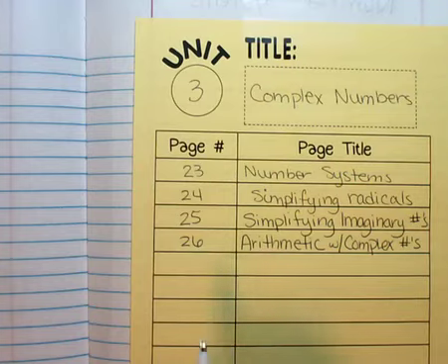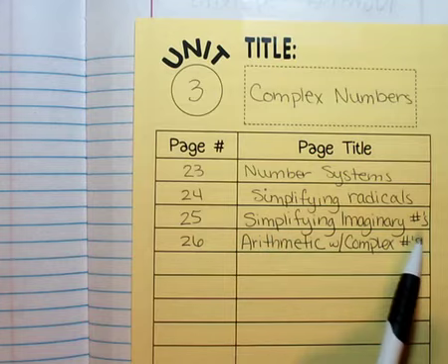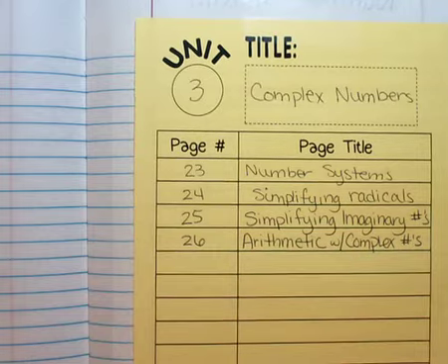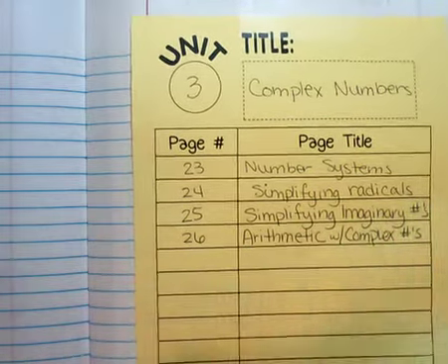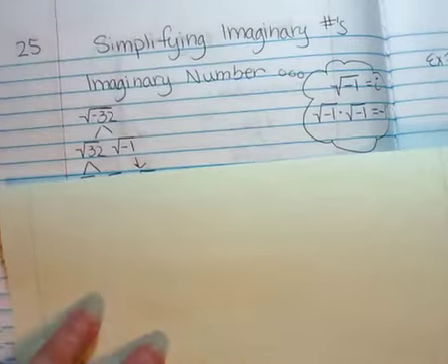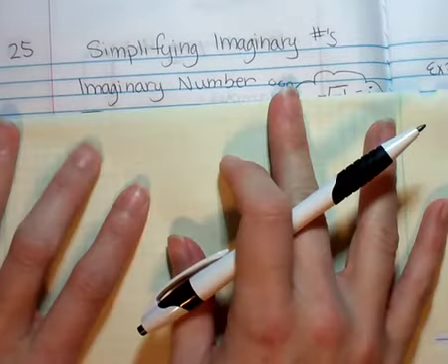This set of notes is going to be on pages 25 and 26. Page 25 will be simplifying imaginary numbers, and page 26 will be arithmetic with complex numbers. So let's go to page 26. Now let's start on, you know what? We're going to mix things up and start on page 25 tonight. So 25 is the title of Simplifying Imaginary Numbers.